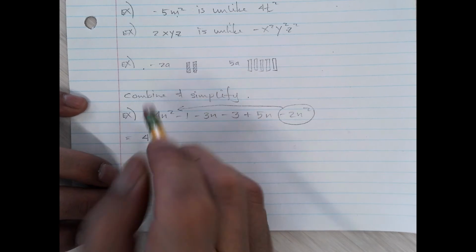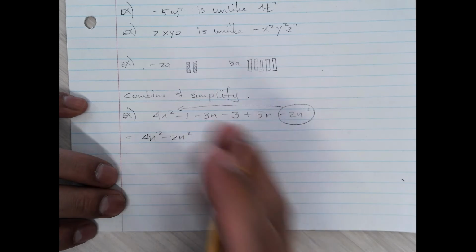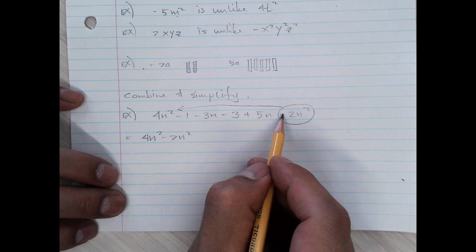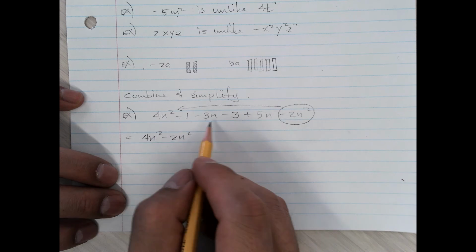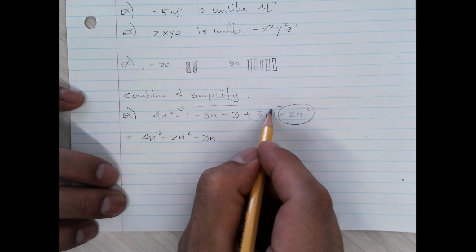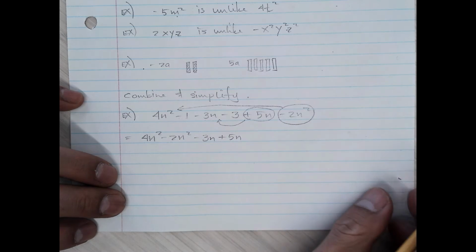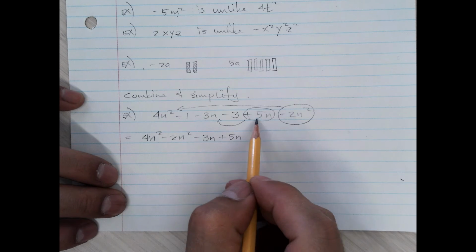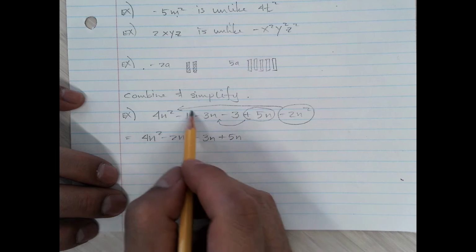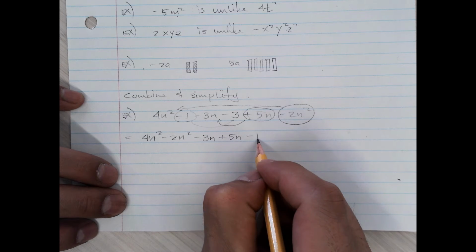I'm going to have 4n squared minus 2n squared. I know there's a minus here already, but believe it or not, that minus got replaced by the minus in front of this 2n squared. Next I'm going to do my negative 3n, and I'm going to move this plus 5n beside it, like this. Translocating or shuffling, you need to take the sign in front of it with it. And finally, this minus 1 is going to move beside this negative 3, like this.